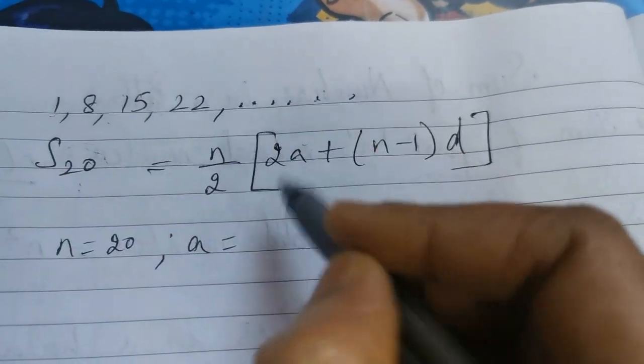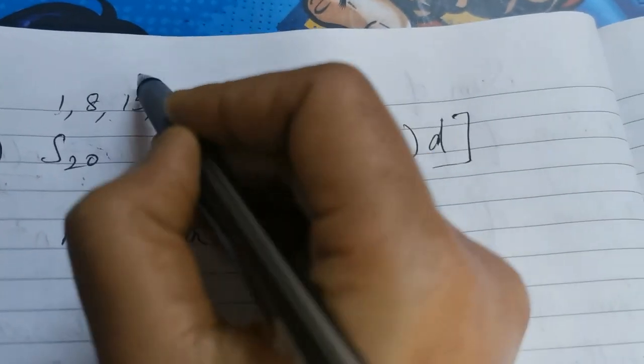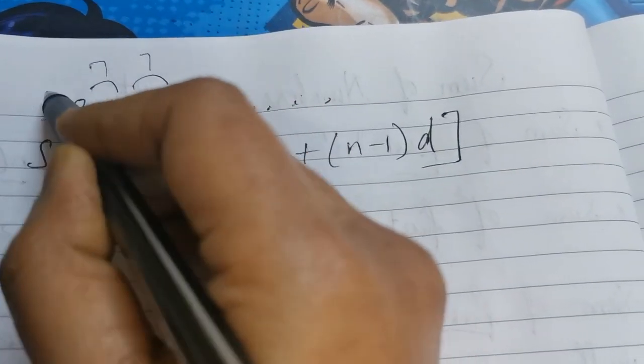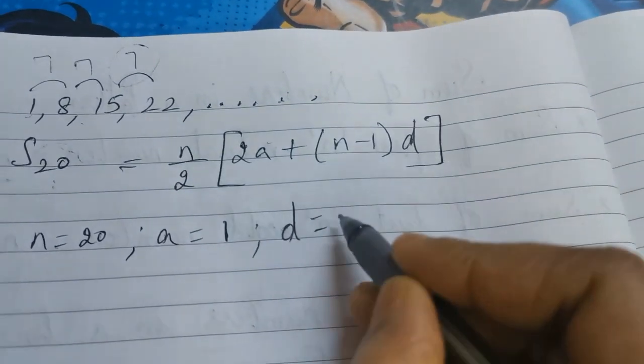A is equal to the first number. What is the first number here? 1 is the first number. And what is the D? The difference between any two terms. So 7, 7, 7. The difference is uniform, which is a linear pattern. So the difference is 7.